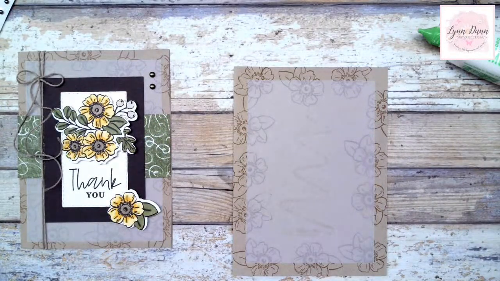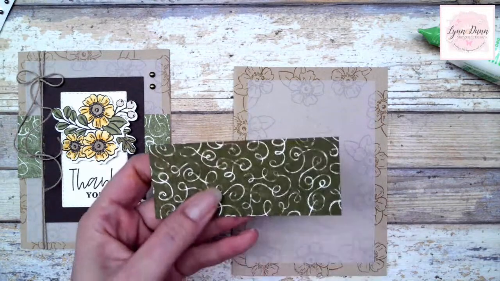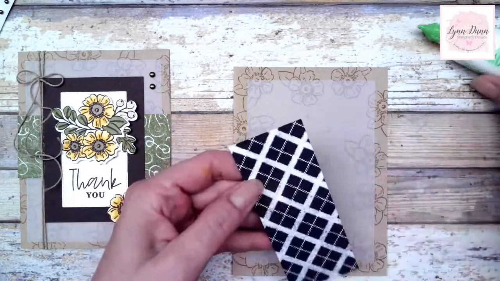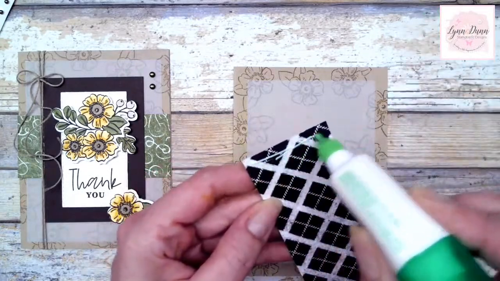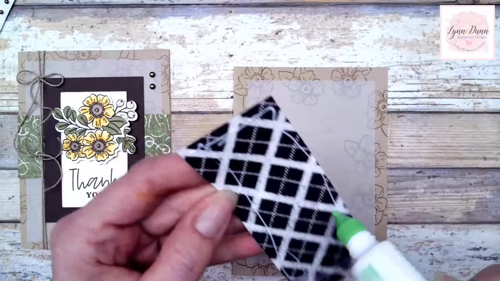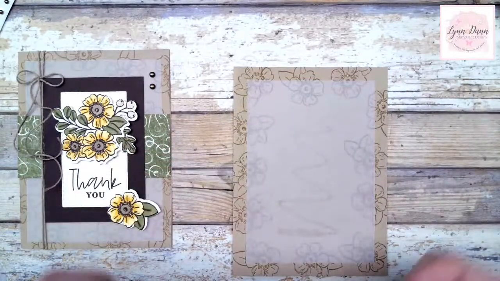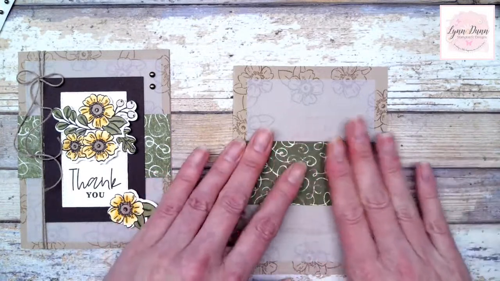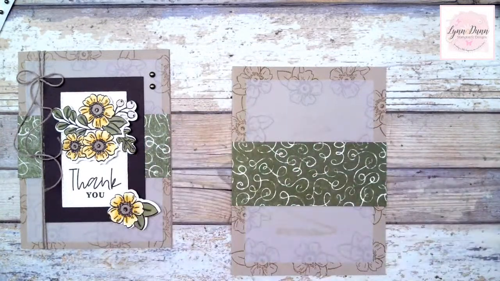And then I have a piece of designer paper that is 3 3/4 by 4 1/4. So this is just going to go right across the center. And then I have a piece of early espresso cardstock, which is 2 3/4 by 4.